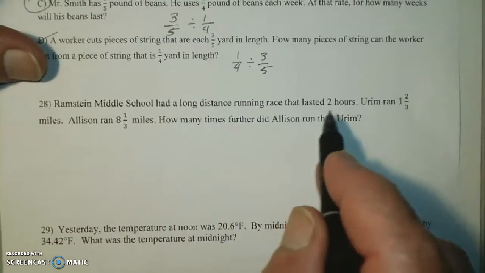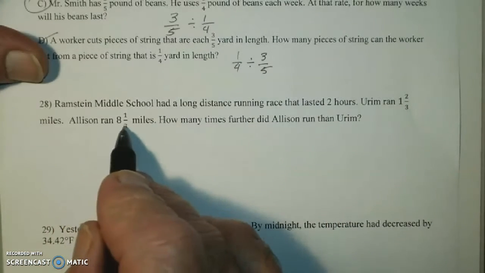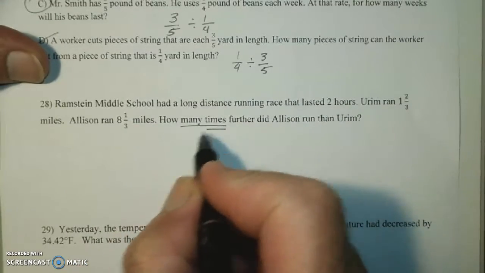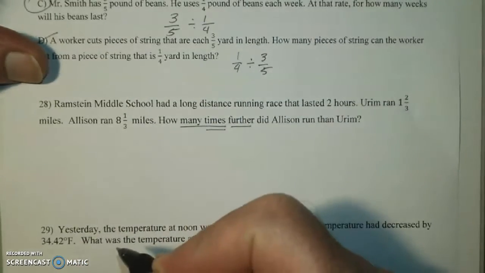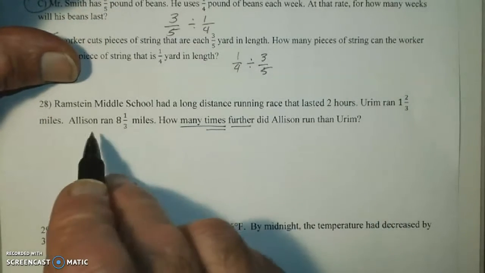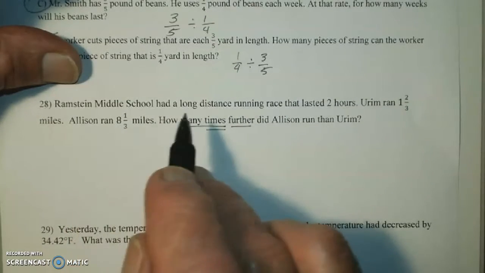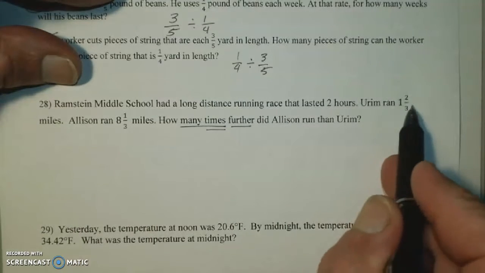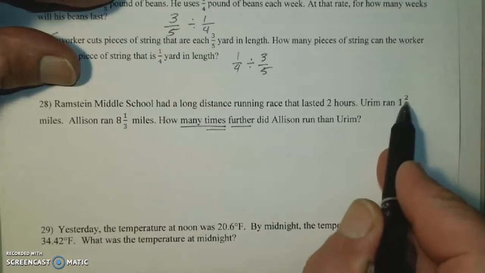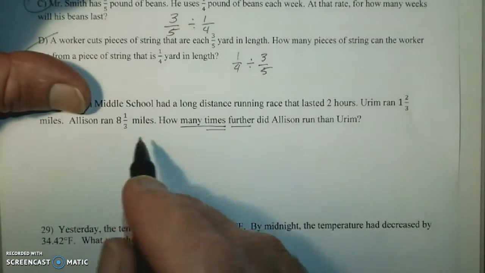Long distance running race that lasted 2 hours. Arim ran 1 2/3 miles. Allison ran 8 1/3 miles. How many times further did Allison run than Arim? Okay, if it was how much further, well then that would be just subtraction, taking 1 2/3 away from 8 1/3. But this is just like we were talking about. How many 1 2/3 are there in 8 1/3? What would you have to multiply this by to come up with 8 1/3? So it is a division problem.